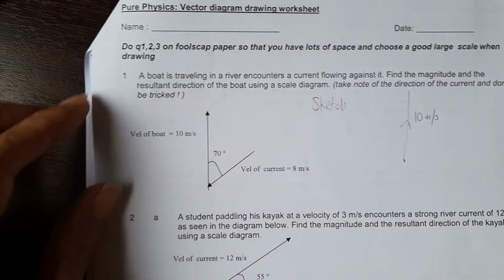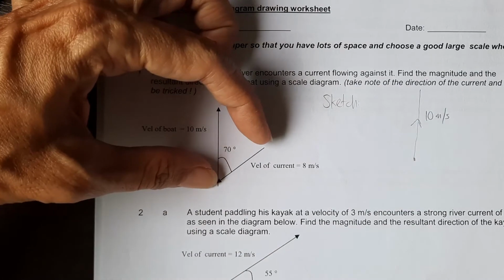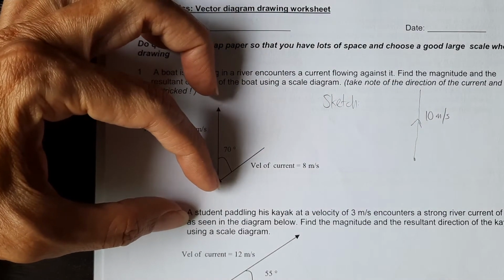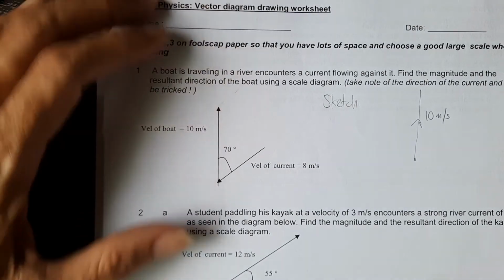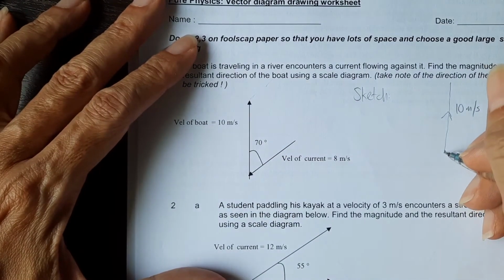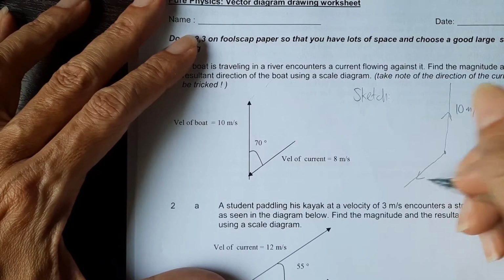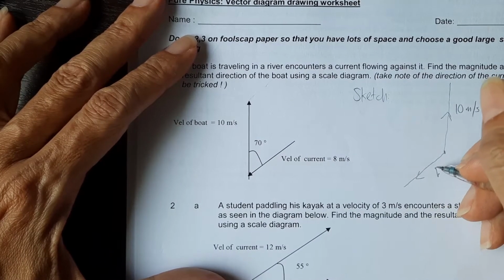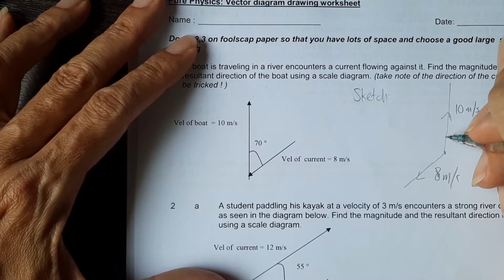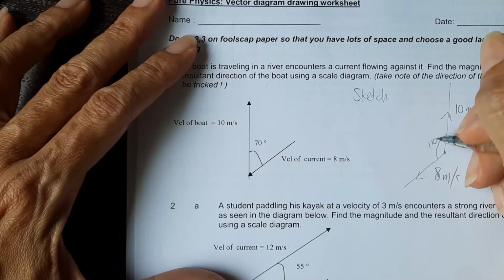Now you can shift vectors. Don't forget you can shift vectors, as long as you keep the length of the vector the same and the relative direction the same to the other vector. So I shift this one down towards here. It will look something like this. So this one will be 8 meters per second, right? Then here was 70 degrees, so this would make it 110 degrees.